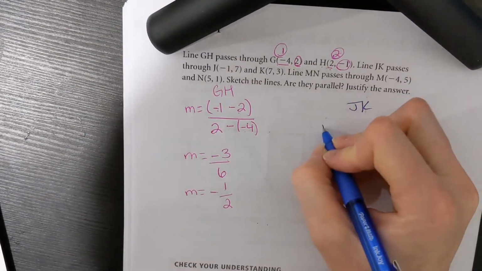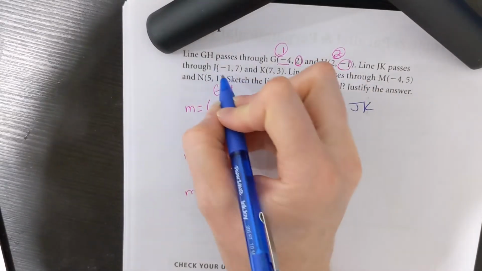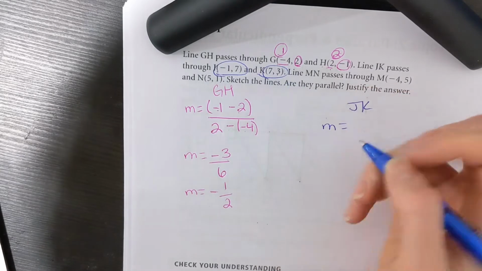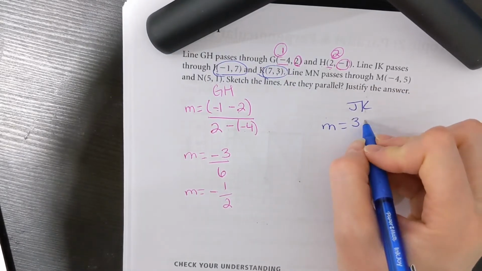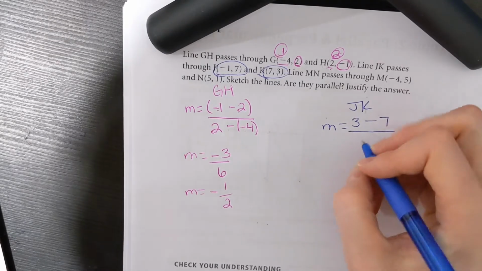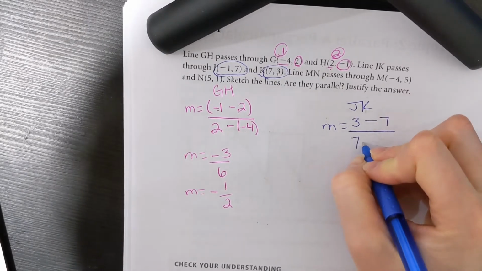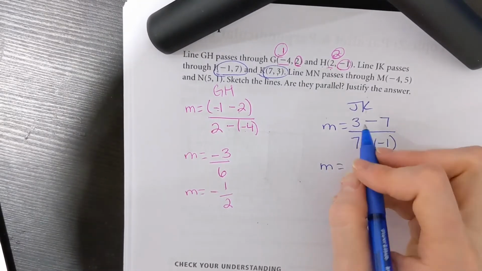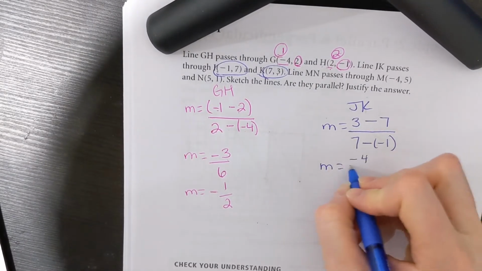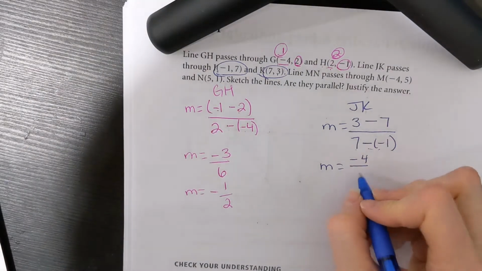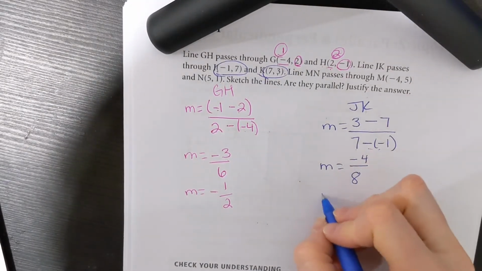So here, we have J and K. Our y value in K is 3, take away the y value for J, which is 7. So 3 take away 7 over 7 take away -1. 3 take away 7 is -4, and 7 take away -1 is like 7 adding 1, which is 8.